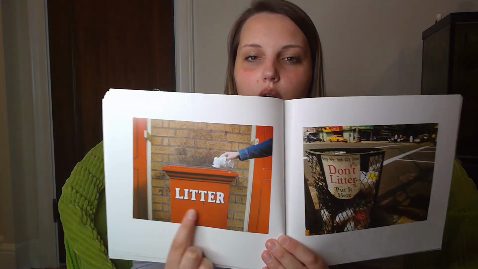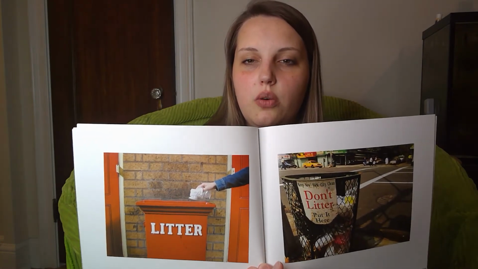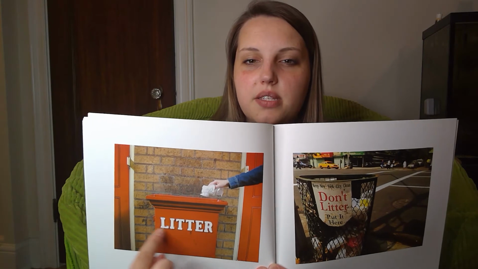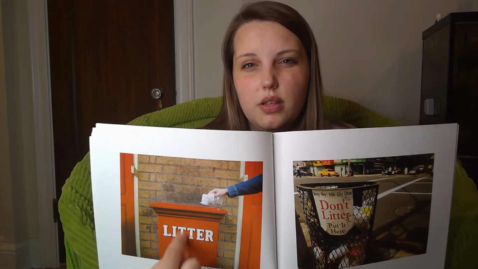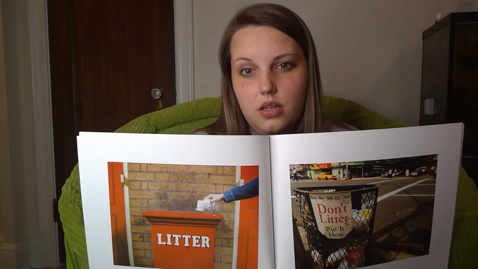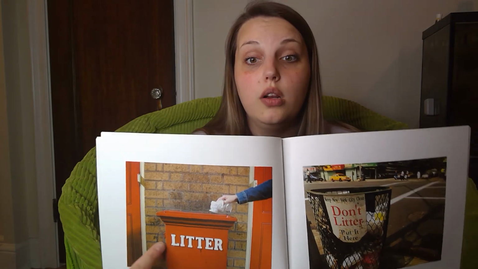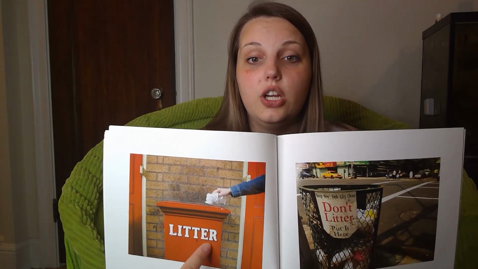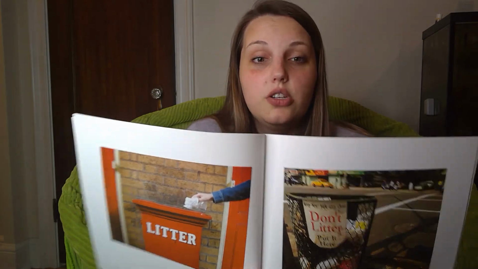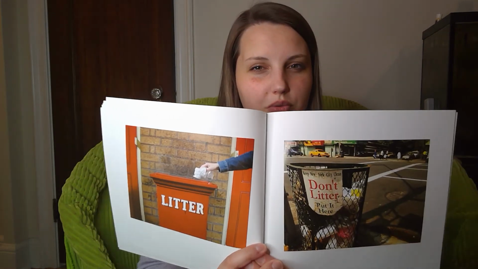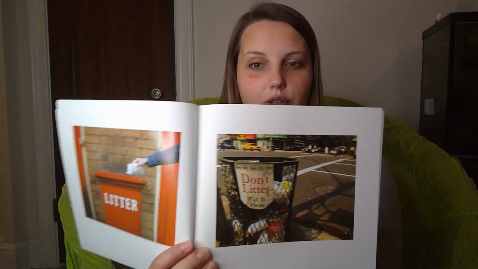Ooh. What do you think, looking at what's happening in this picture, what do you think this sign might say? Starts with what letter? L, right. What do you think this sign might say? Yeah, we see somebody throwing away garbage or litter. Litter. Right, it's a place to throw away your litter so you don't litter. Ooh, that was a hint for the next page.